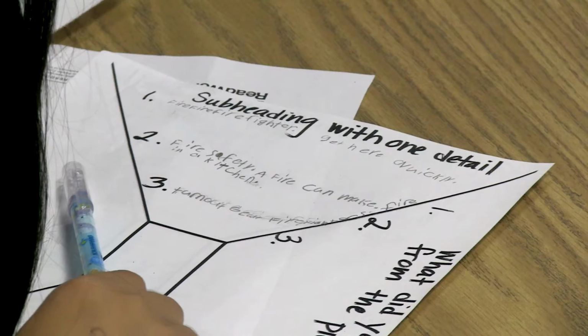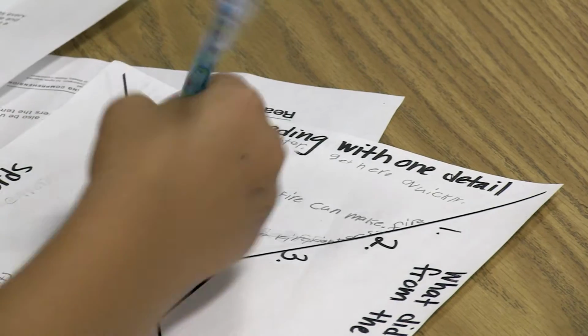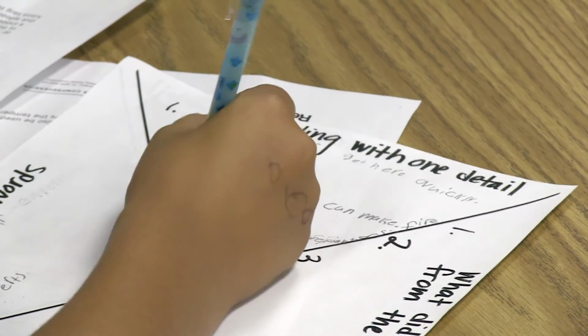For informational text, I put things like what were some important details, what were some topic sentences, what were some picture captions you found interesting. And so the kids were able to organize the information before they put it on the Venn diagram.